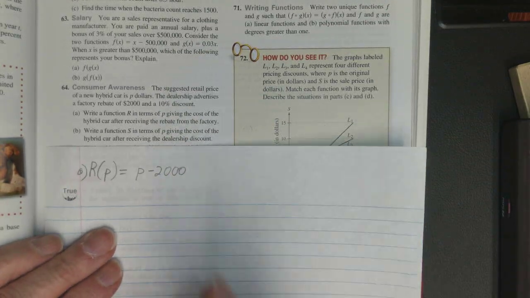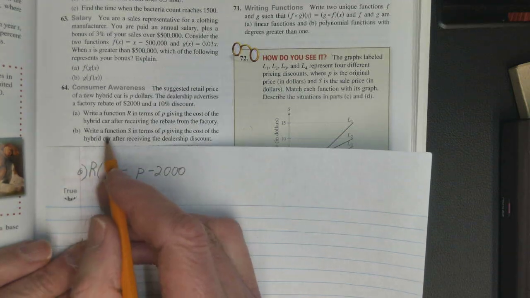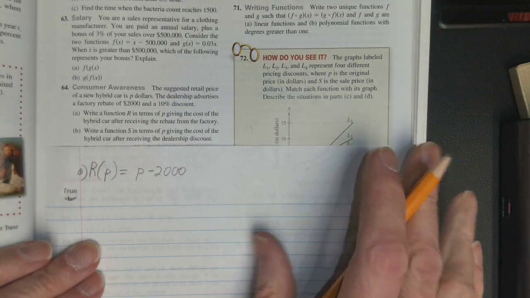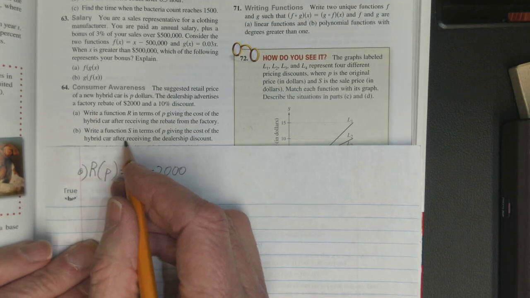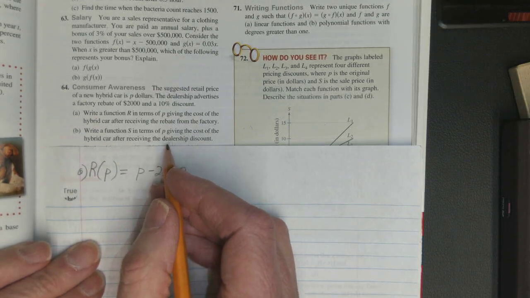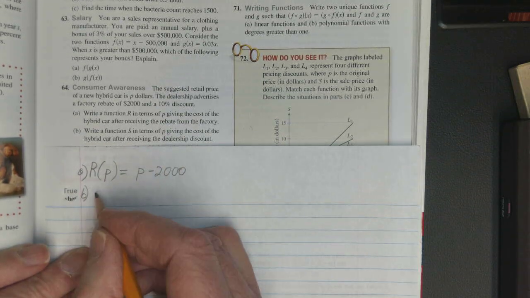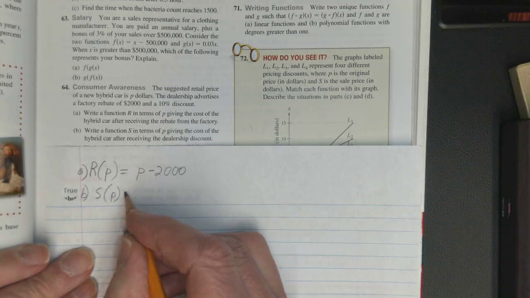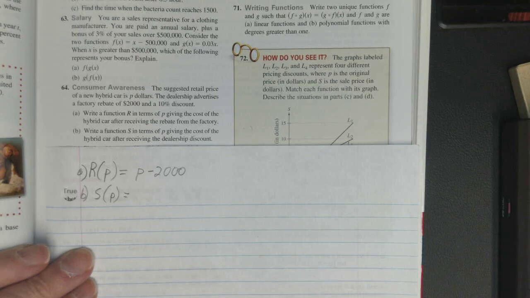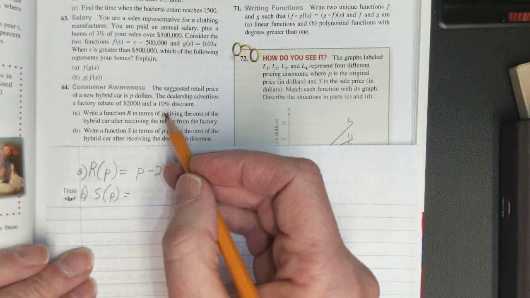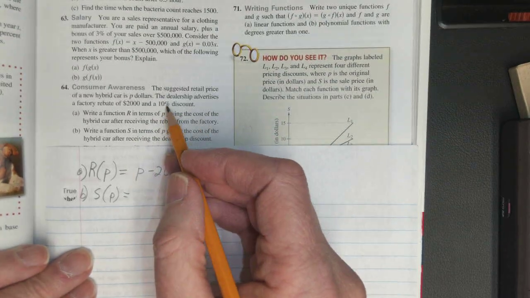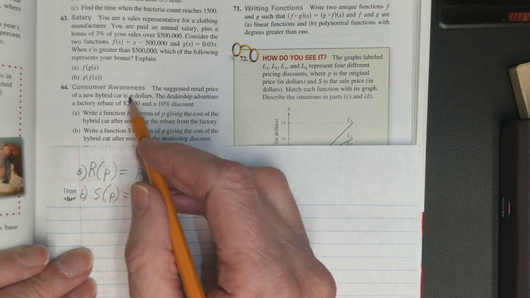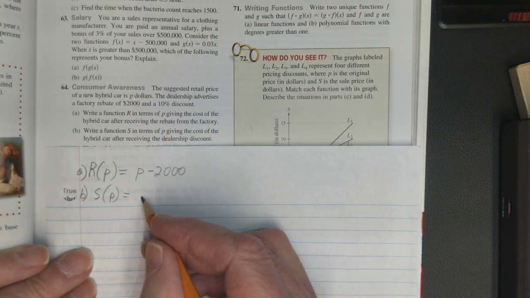B. Write a function S in terms of P, giving the discount of the hybrid car after receiving the dealership discount. Alright, so we get a 10% discount. That's how much you don't have to pay of the P, but it means you do have to pay 90%.